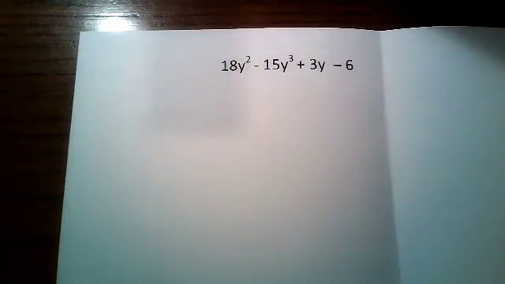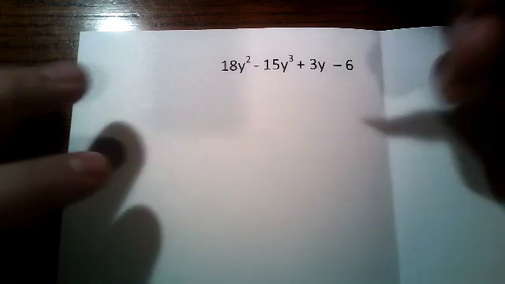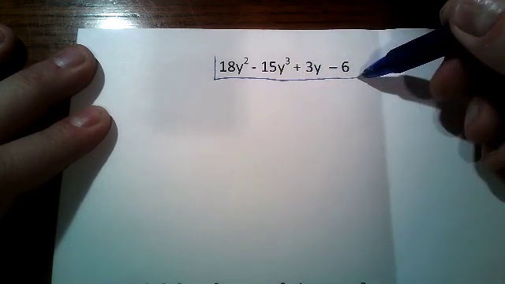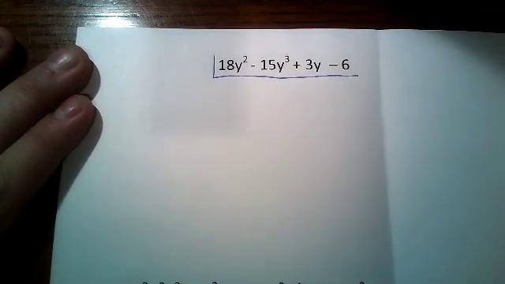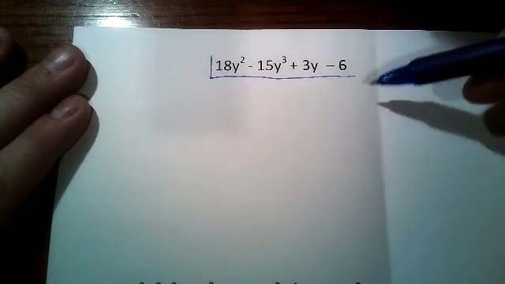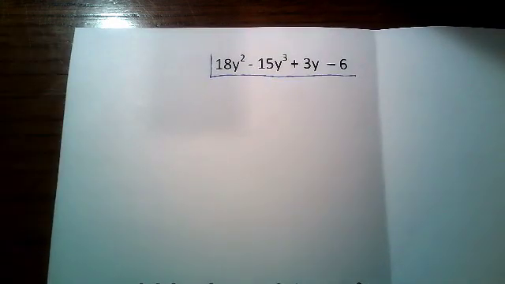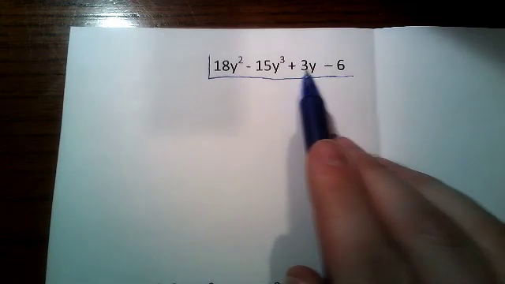We're going to start with this problem on the upper left, 18y squared minus 15y cubed plus 3y minus 6. And so when we're taking out a greatest common factor, what we're going to do is something called upside down division. So we're going to make an upside down division sign, which is just think of a division sign like your long division, and then you're making it upside down. And we're going to pull out a common factor that each term has.